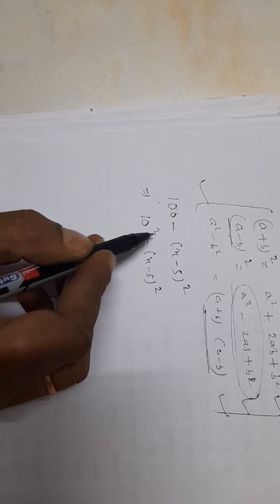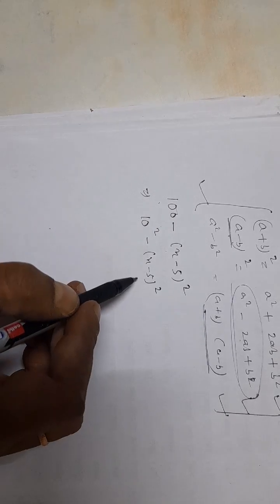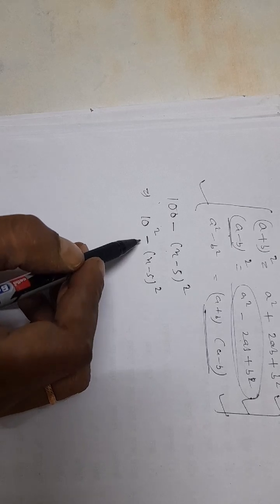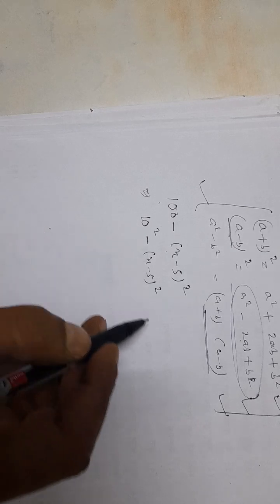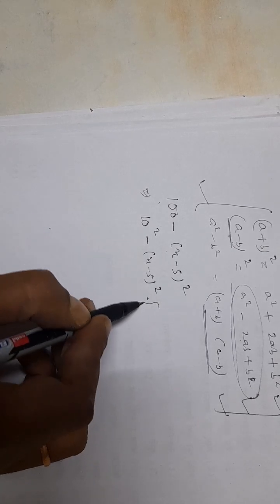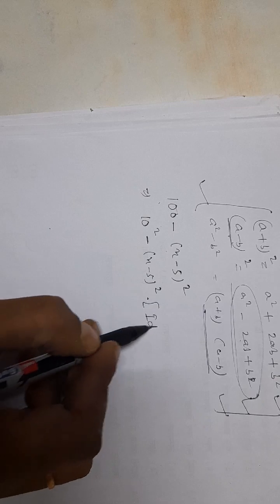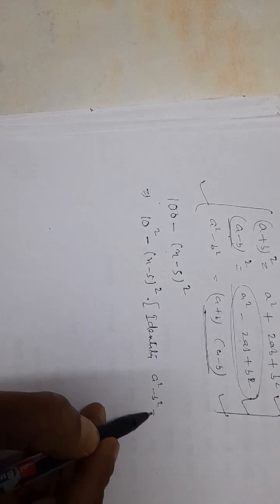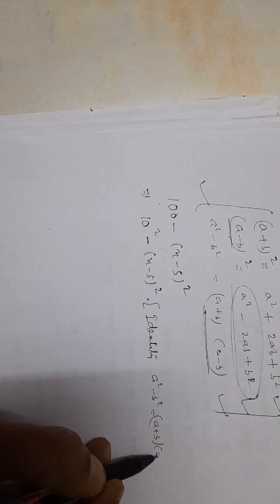So here we can see the first term is in square form, and the second is also in square form. When you are looking at the two expressions, they both have a square and minus in between them, that means we are able to apply an identity. So the identity is a square minus b square, a plus b into a minus b.